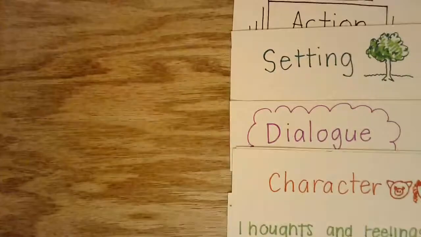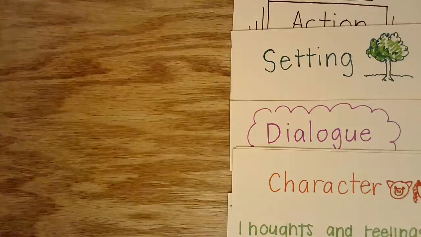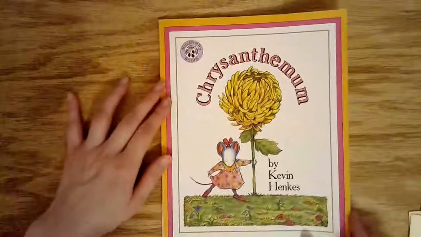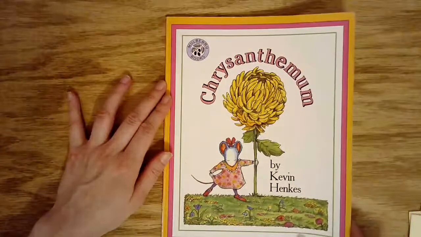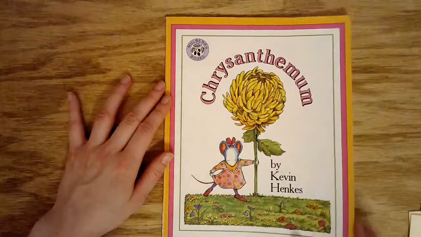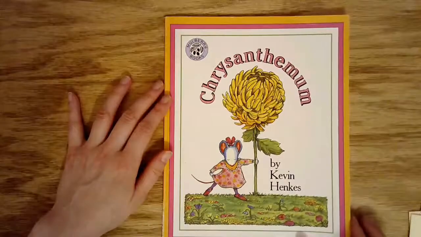And one last book that I'm going to show you is Chrysanthemum. So we're revisiting this just to take another look at the beginning. Chrysanthemum by Kevin Henkes.